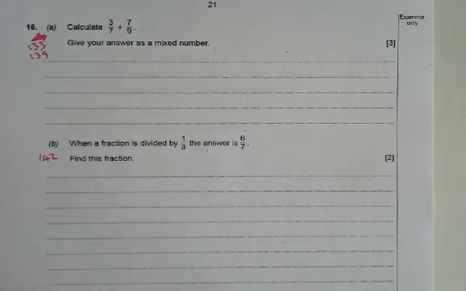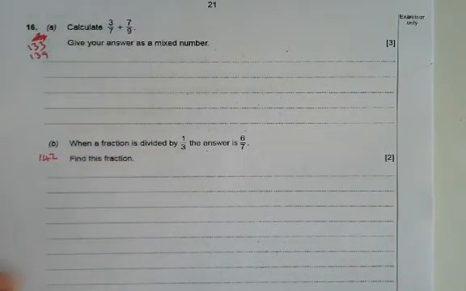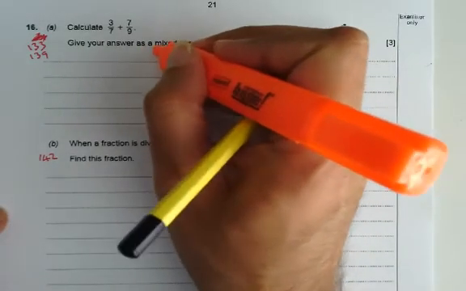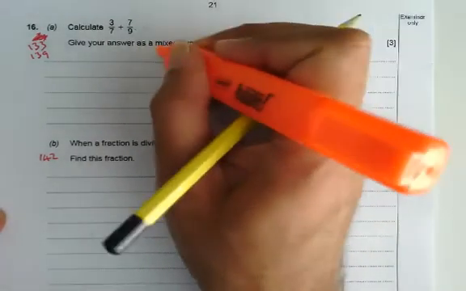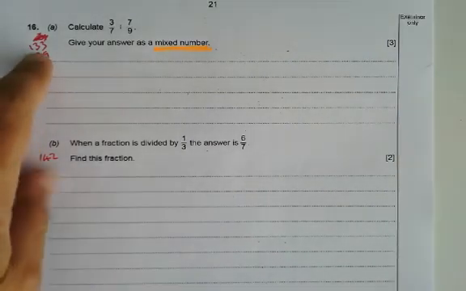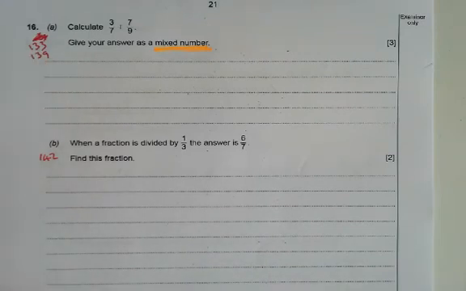Right, so question 16. Part A: calculate 3/7 add 7/9, giving your answer as a mixed number. I'll come back to that at the end. Once we've got our answer, we'll have a look at whether it's a mixed number or not. Now, this is a very important skill, something you would have done probably since junior school. If you want to practice it, it's video 133, and the mixed number and improper fraction stuff is video 139 on Corbettmaths.